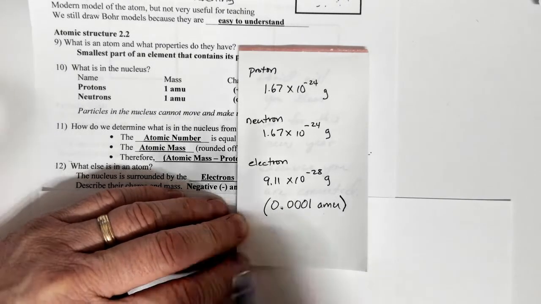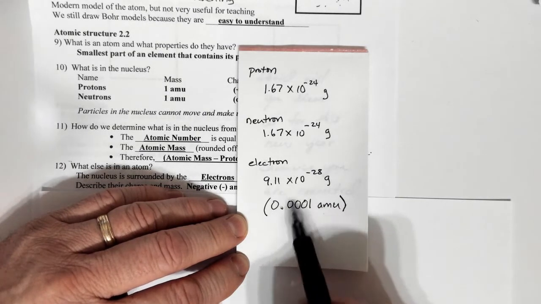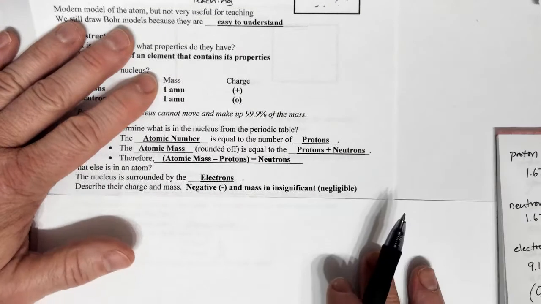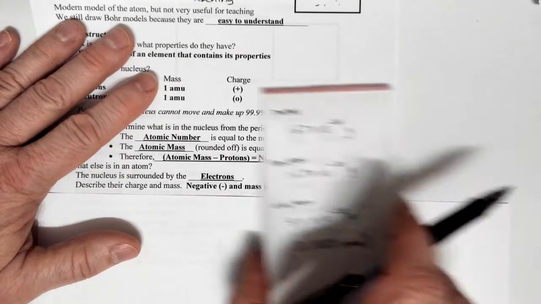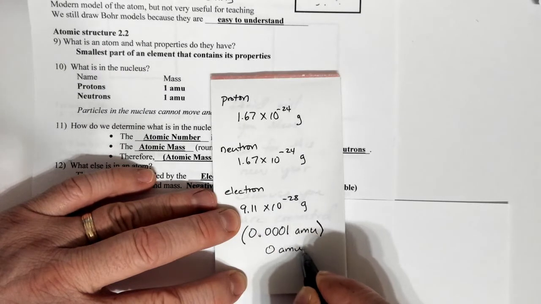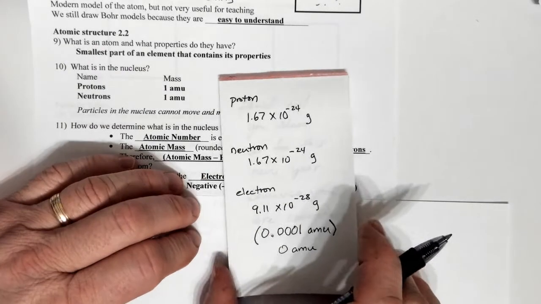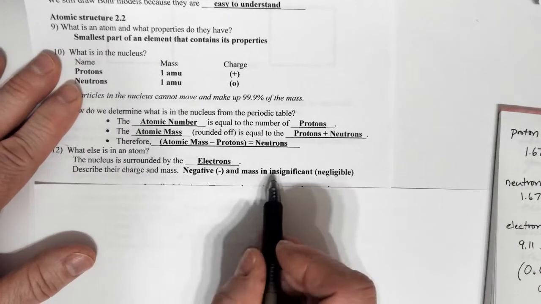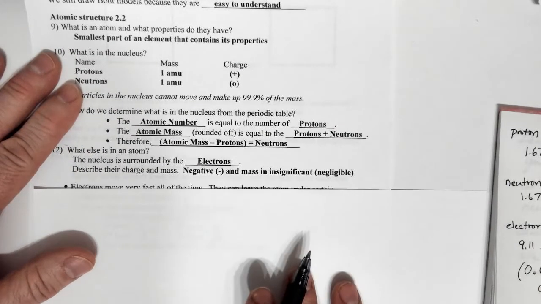And it really doesn't. So the electrons are there, but they contribute so little that they pretty much all the time are given a value of 0 AMU because it's so small or insignificant. Okay? So that's the mass and the charge on the electrons.